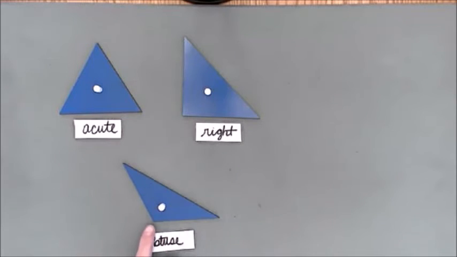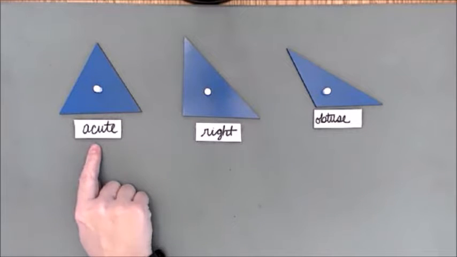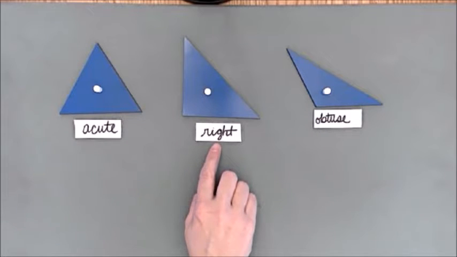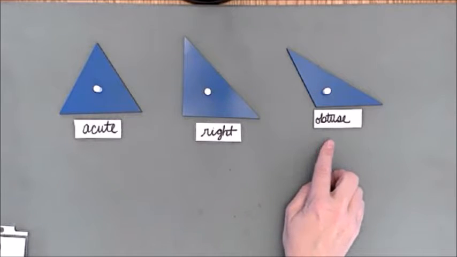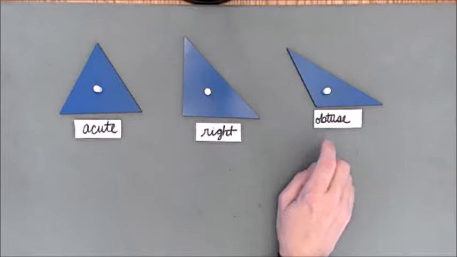An obtuse triangle has one angle that is greater than 90 degrees. An acute triangle has all three angles less than 90 degrees. A right triangle has one angle equal to 90 degrees. And an obtuse triangle has one angle that is greater than 90 degrees.